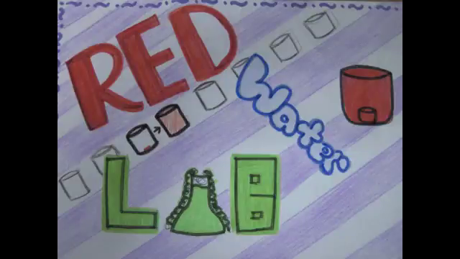Today I'm going to be talking about density and its wonders by showing you a lab I did in science called Red Water Lab. Think of the density of both the room temperature water and the flaming hot water.